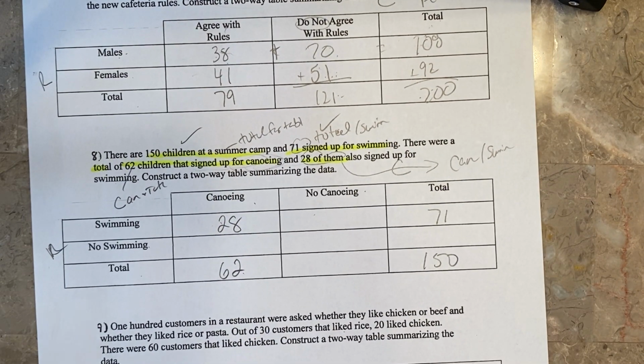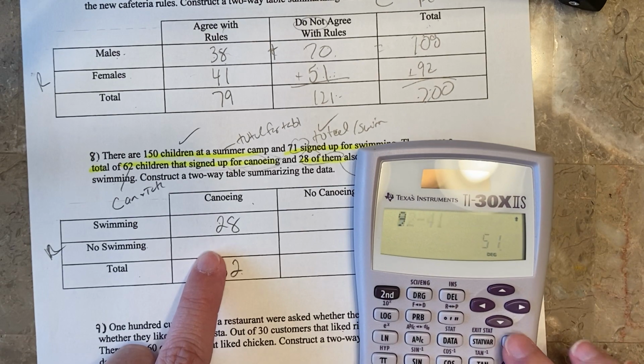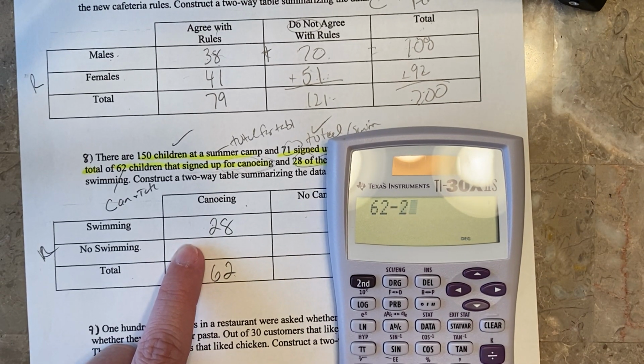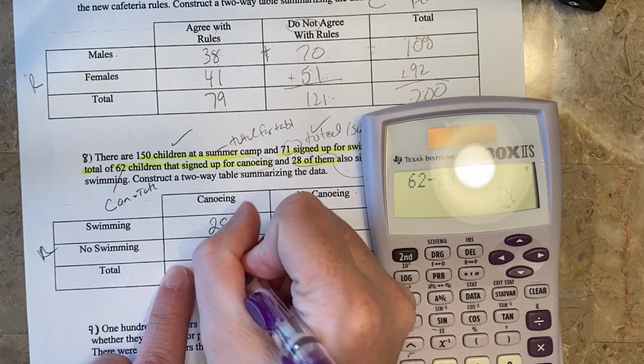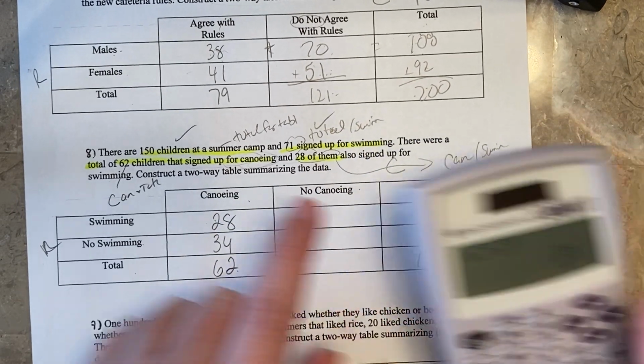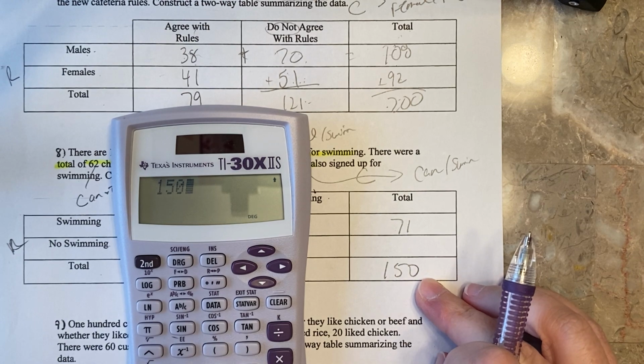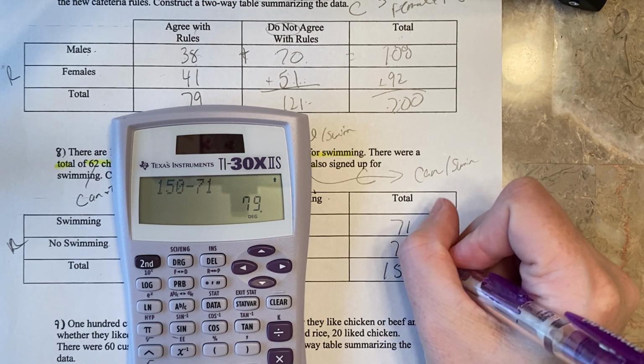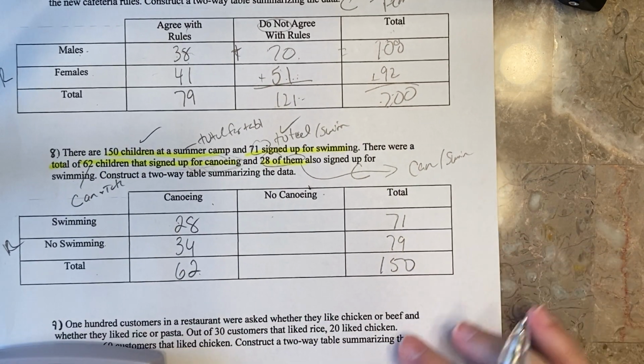All right, so let's quickly get these numbers. Again, we want a number here, so that's going to be our subtraction. 62 minus 28 is going to be 34. I'm going to skip this one, I already have my total. So 150 minus 71 is going to give me my 79. Again, only add when you're finding a total.